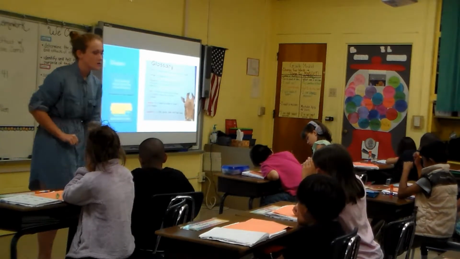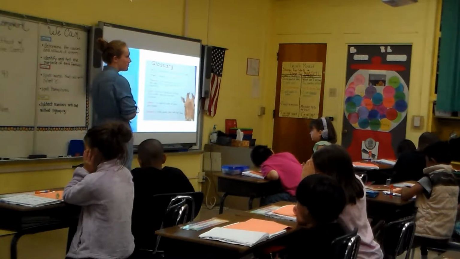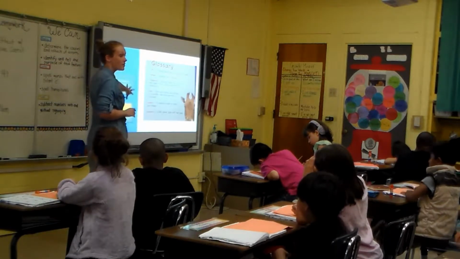Put back of the book. So draw a line under the definition and put back of the book underneath it, because this is found in the back of the book.